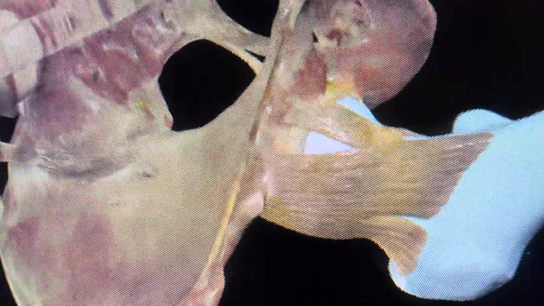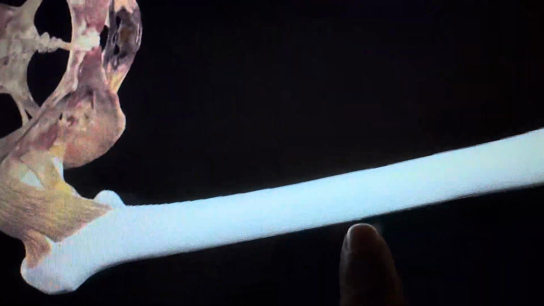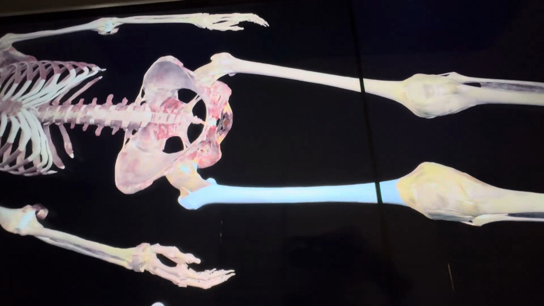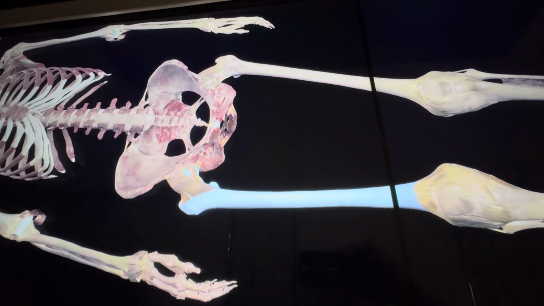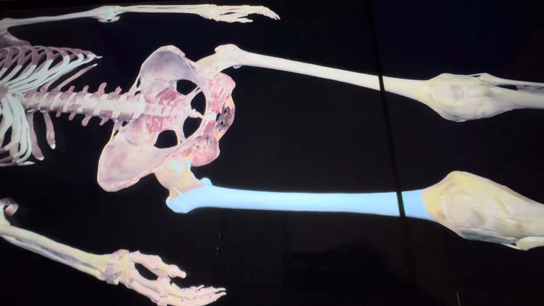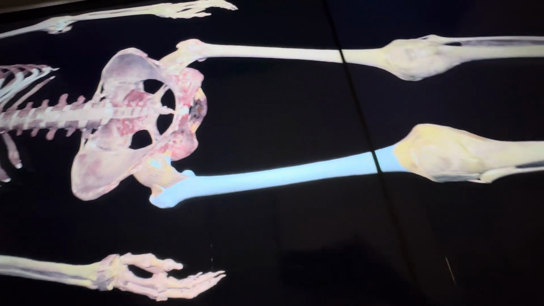You also see here, this is connecting bone to bone. These are ligaments covering the acetabulum of your femur, the longest, heaviest, strongest bone in your body. And the lightest and most delicate bones in your body are in your inner ear, and those are called ossicles. We'll be going over those in week 4.